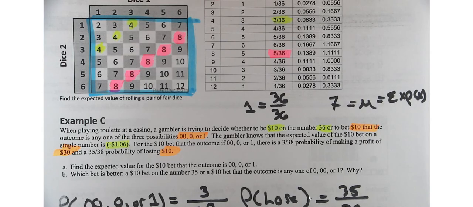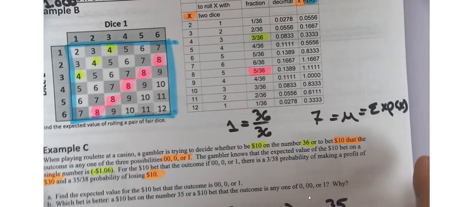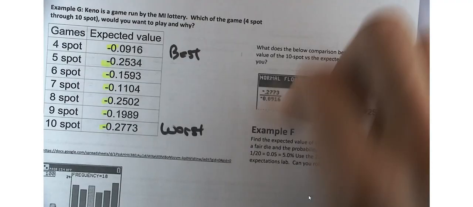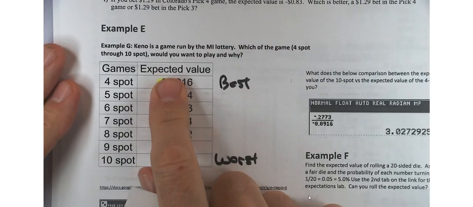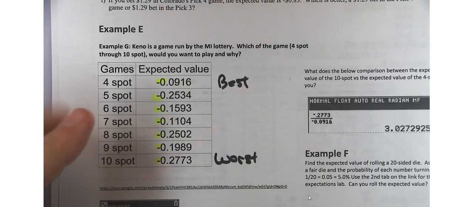Yeah. Izzy. What does the expected value mean in layman's terms? So like, the expected value, let's see. This is when you're betting $1 for the game of Keno.